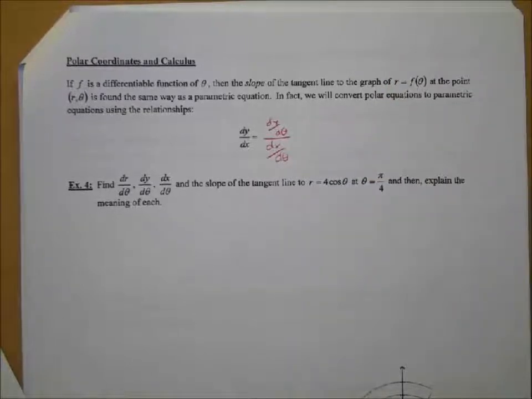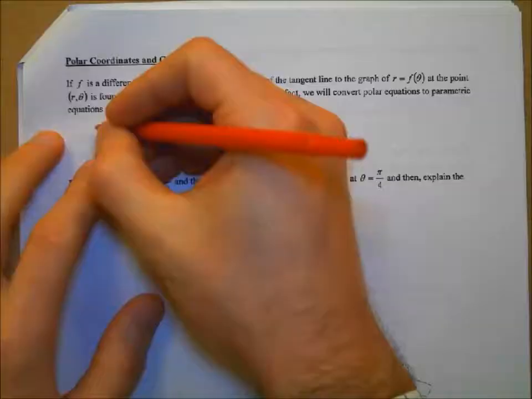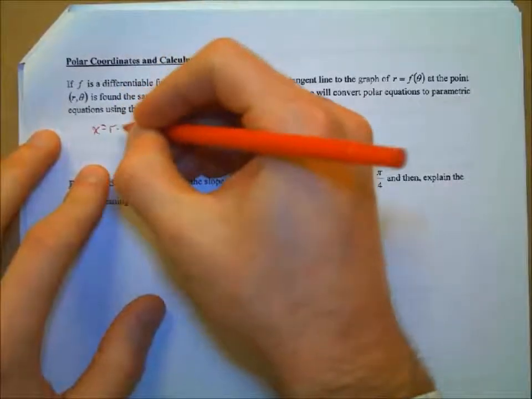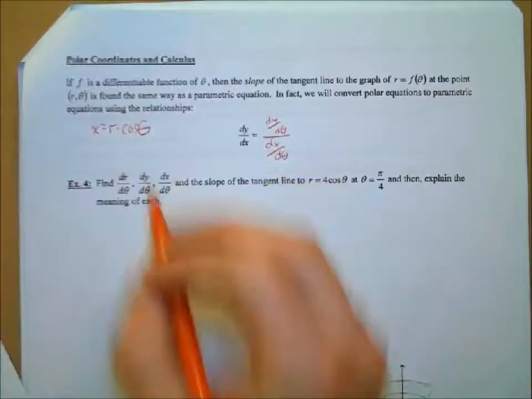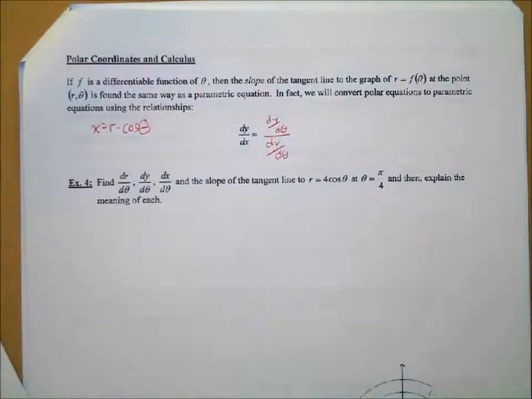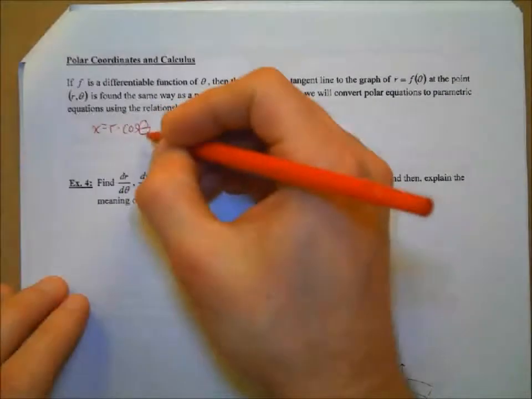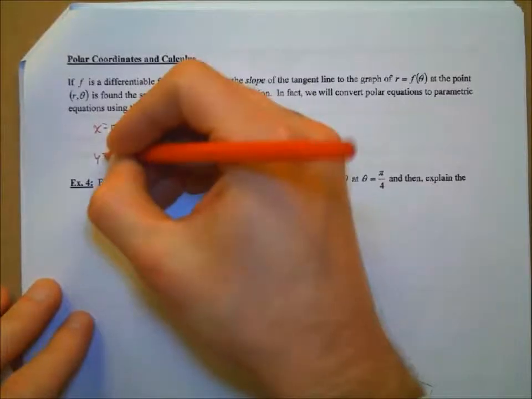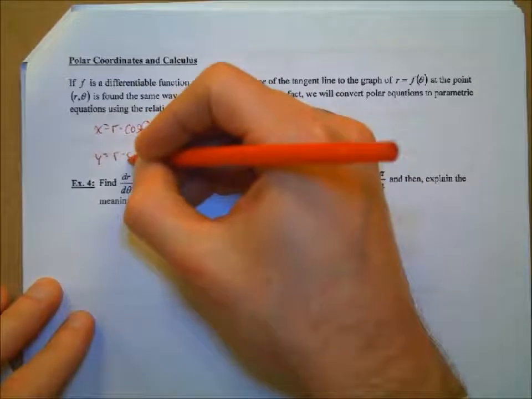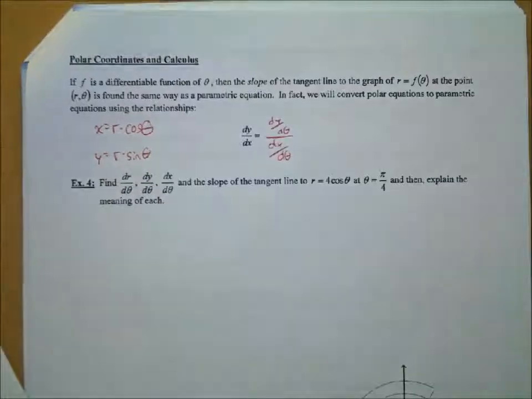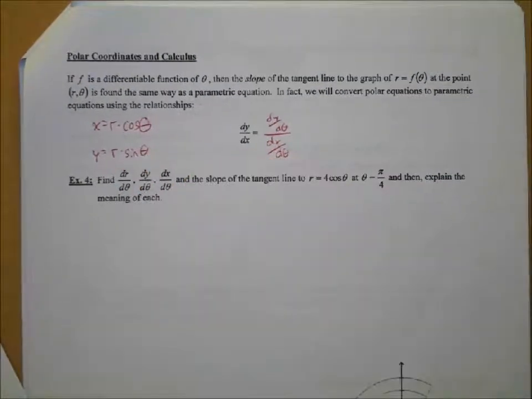Okay? How are we going to do that? Well, remember, we know that x is equal to r times the cosine of theta. So there's an expression for x in terms of theta, essentially. We have to find what r is, but we can put it in terms of theta. And likewise, we know that y is r times the sine of theta. So again, we can rewrite y in terms of theta using this relationship right there.